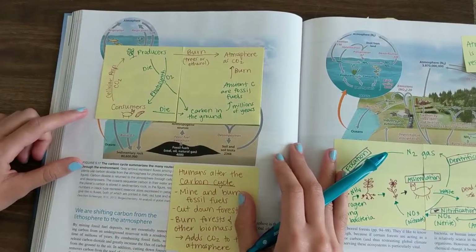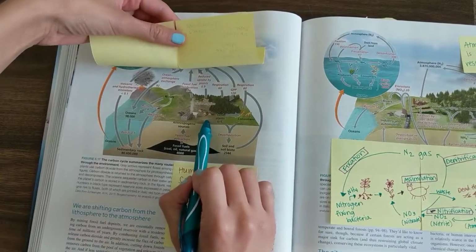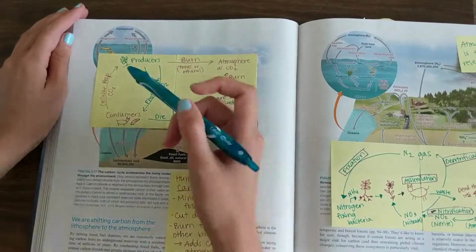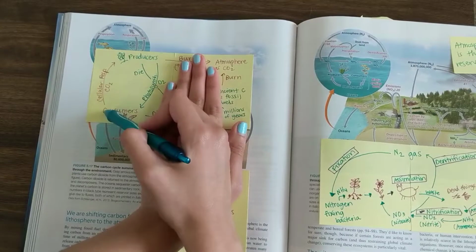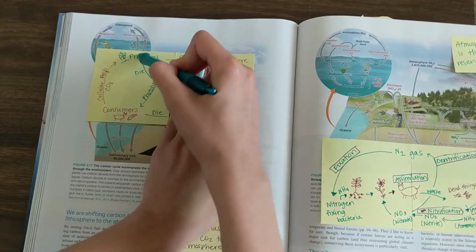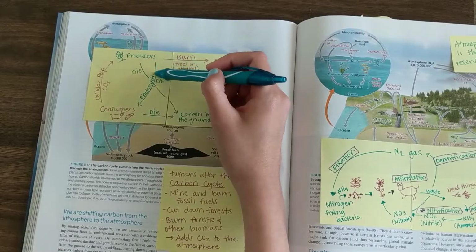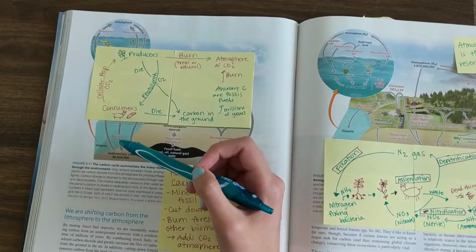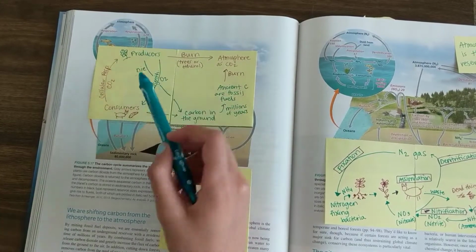All right, so the carbon cycle is right here. I have made my own little carbon cycle picture because this one is a little bit hard to follow. Mine is easier, I think, even though it doesn't seem like it right now. So let's look on the side. We have consumers and producers. Consumers will cellular respire, they'll release carbon dioxide. Producers will take that in, photosynthesize, create sugar, and then we will take in the oxygen. And we'll also consume producers as well, and also get carbon that way.